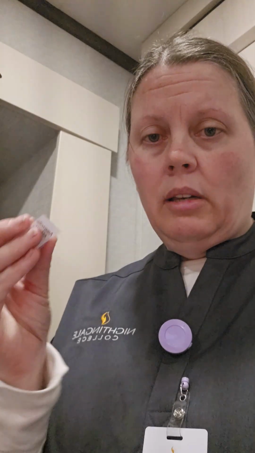So we have the 4 medications. We have amoxicillin, and that's 250 milligrams, and that's an antibiotic. But we have the amoxicillin, we have the metformin, and that's 500 milligrams.